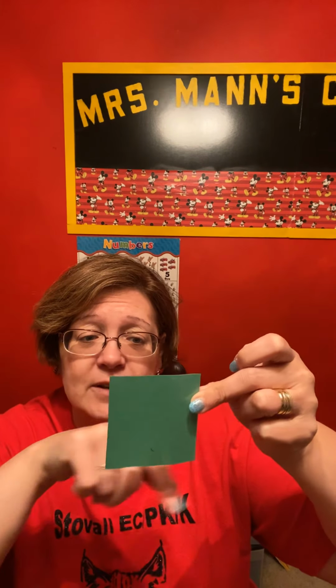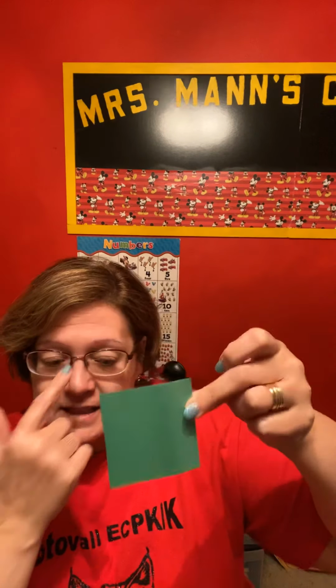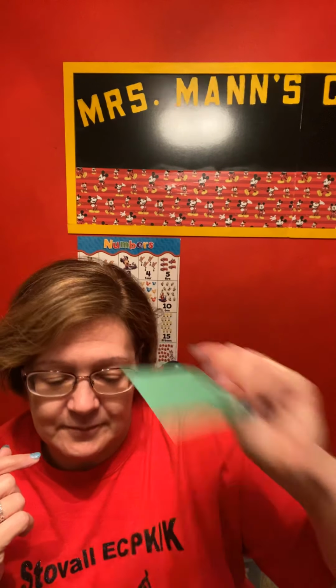The square has corners and sides. It has 1, 2, 3, 4 corners. And how many sides? 1, 2, 3, 4 sides. It's a square. It's flat.